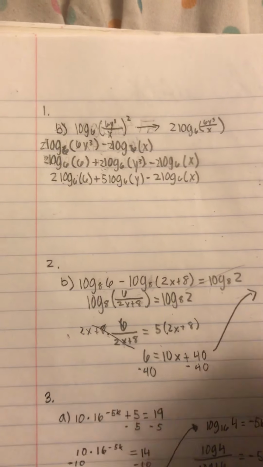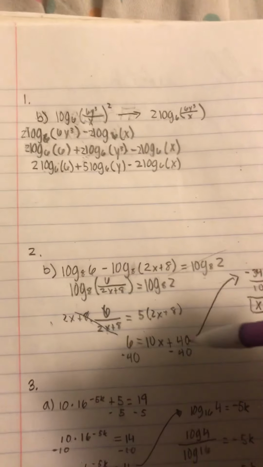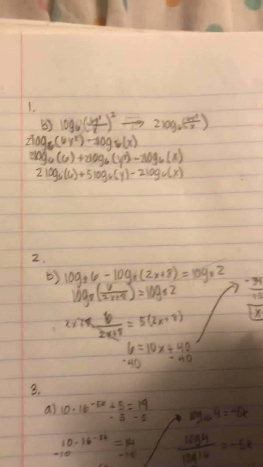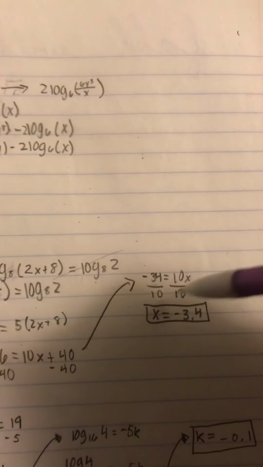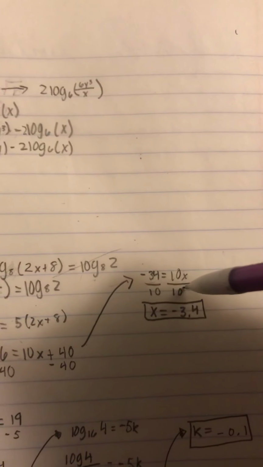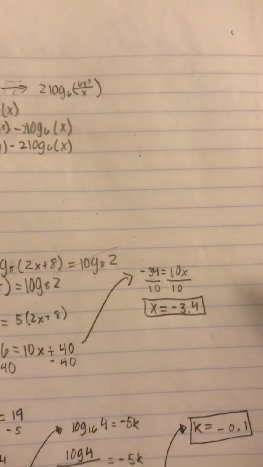And then we want to solve for x, so we just subtract 40 from each side. And then we go up here, and that gets negative 34, and we divide by 10 to get the x by itself. So x equals negative 3.4.